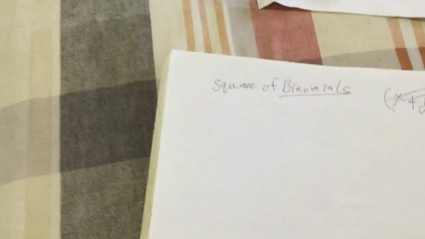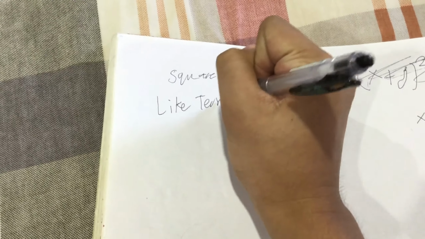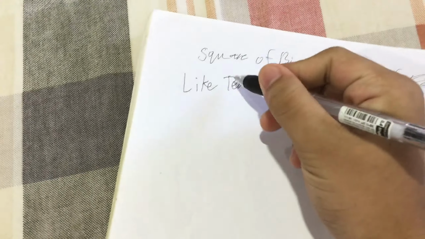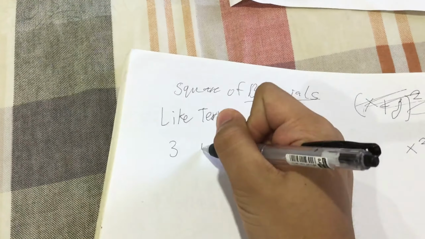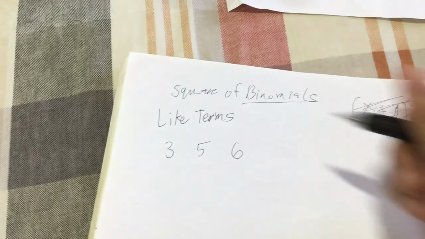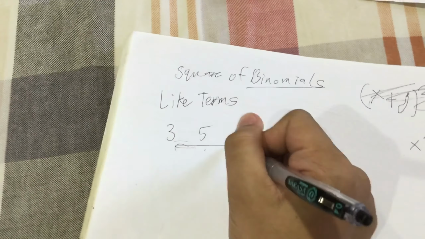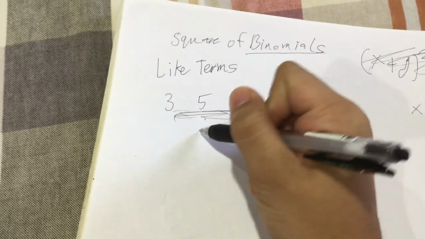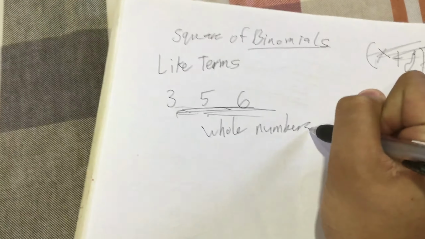But first of all, there are many things we have to learn, like this term called like terms. Yes, you must be wondering, what's like terms? Well, you see, let me give an example. The 3, 5, or 6. What do you call these numbers? You call them whole numbers. Yes, they are considered whole numbers.